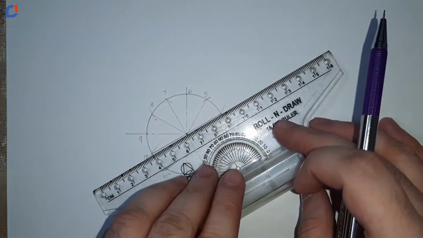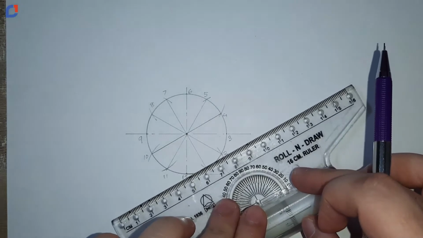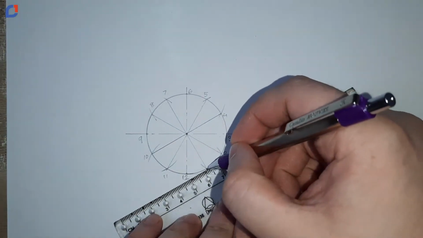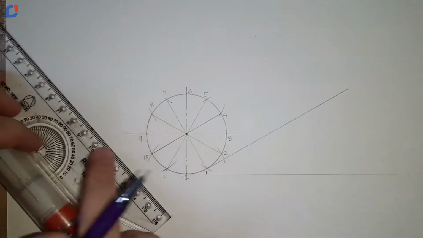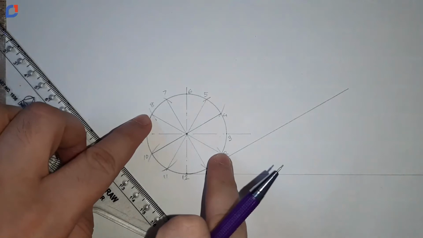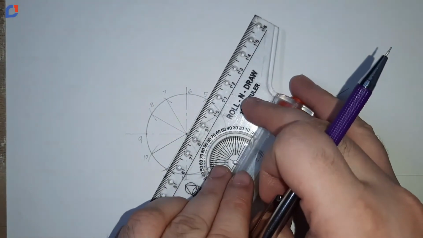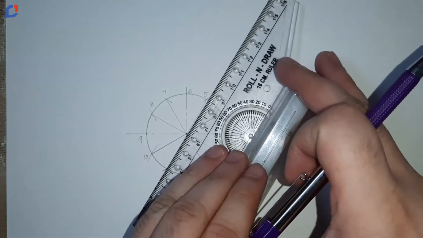So I will be keeping my roller scale parallel to 10, 4. I will pull it towards 1, and then I will be drawing a line. For this line 8, 2, the perpendicular line will be 11, 5. I will keep my roller scale parallel to 11, 5 and I will draw a line.